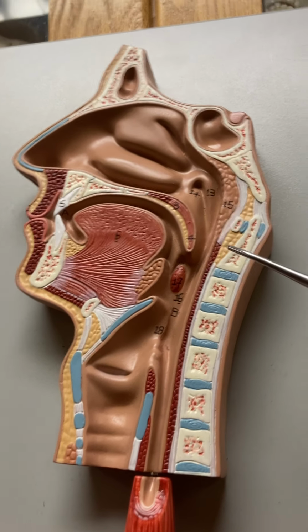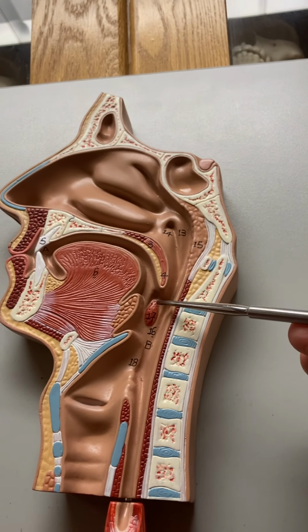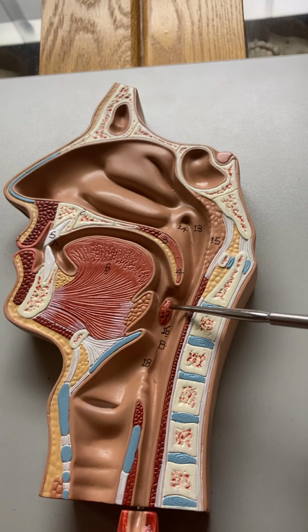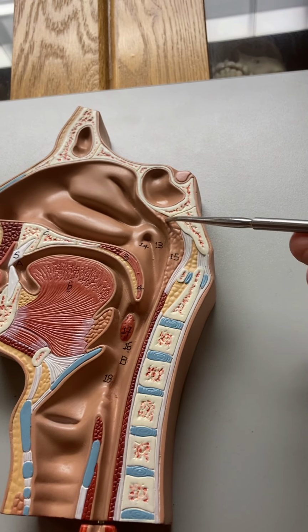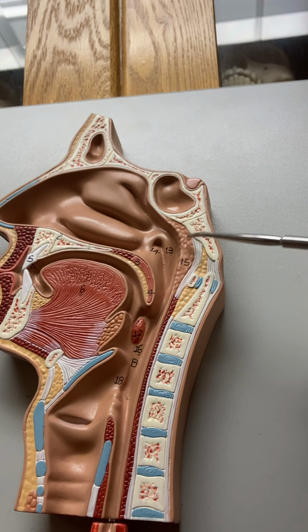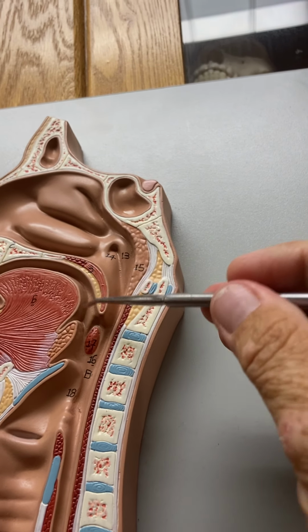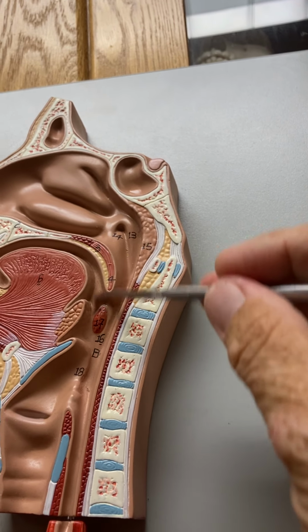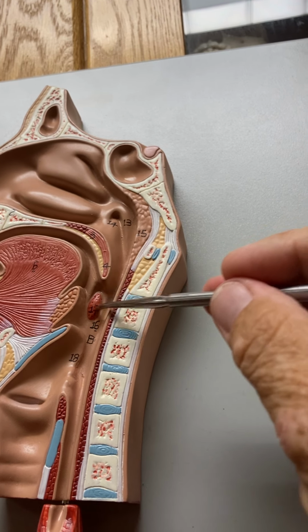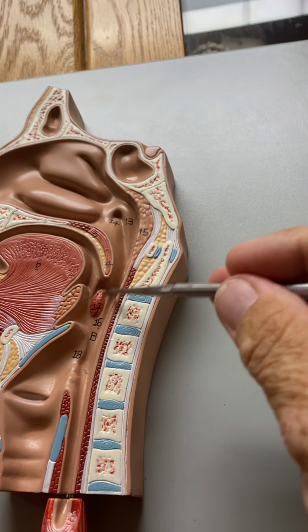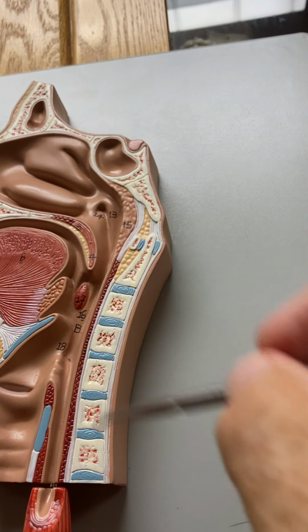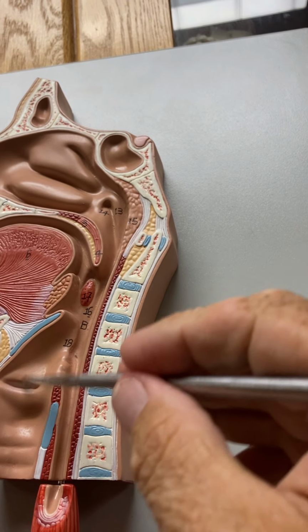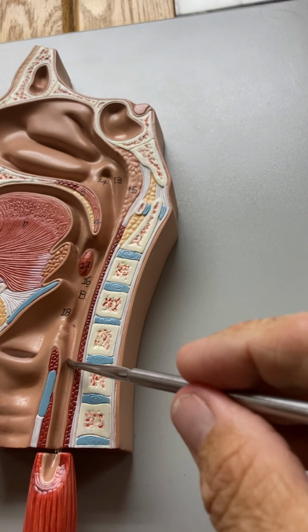We have some tonsils here. It's the palatine tonsil, lingual tonsil. We already talked about the pharyngeal tonsil or adenoids up here. We have the pharynx here. This is the oropharynx part between the uvula and epiglottis. Then we have the pharynx continuing here. And then it's going to split. Esophagus is back here.